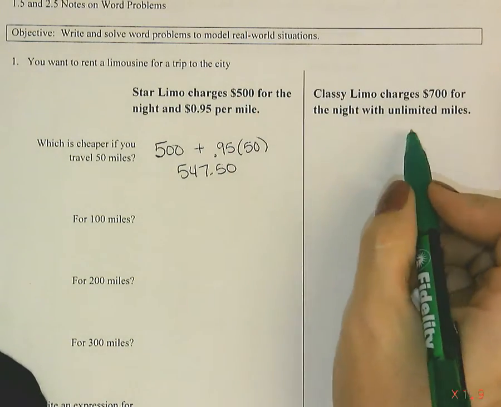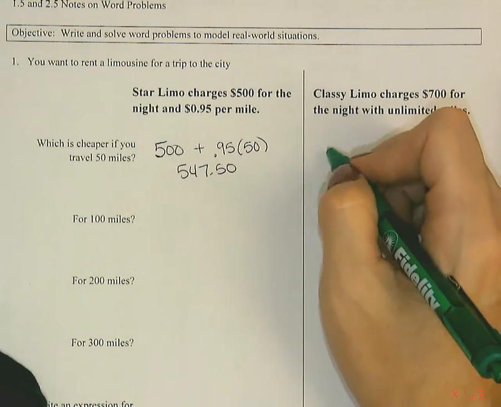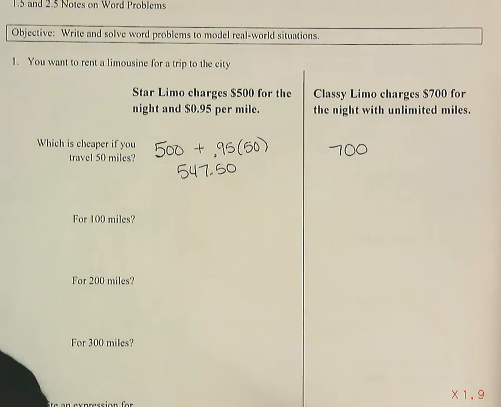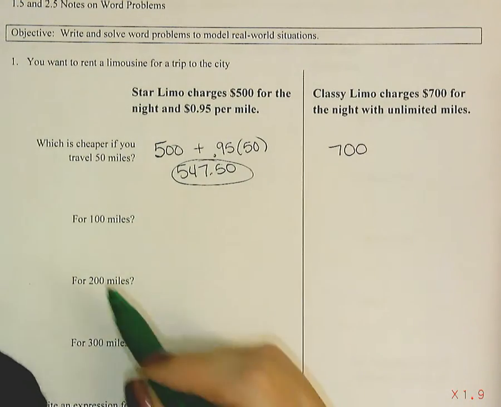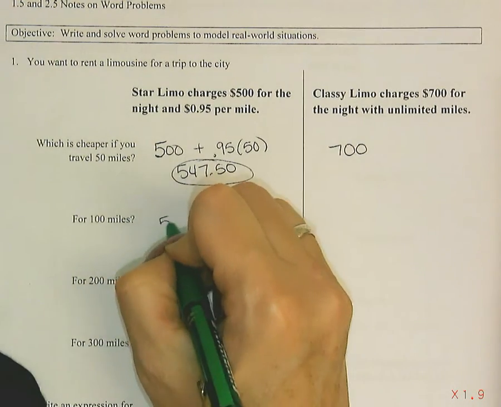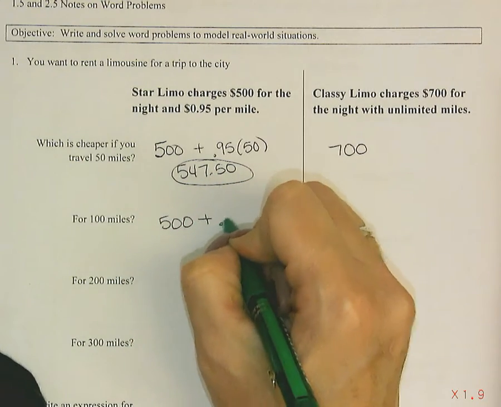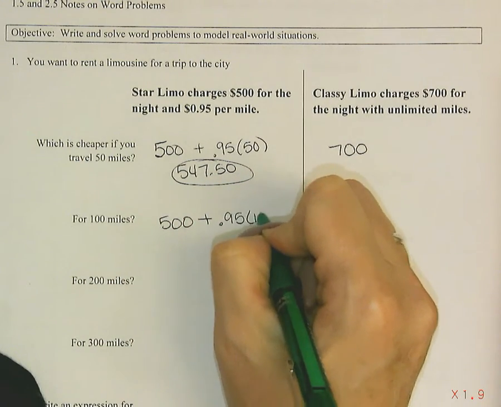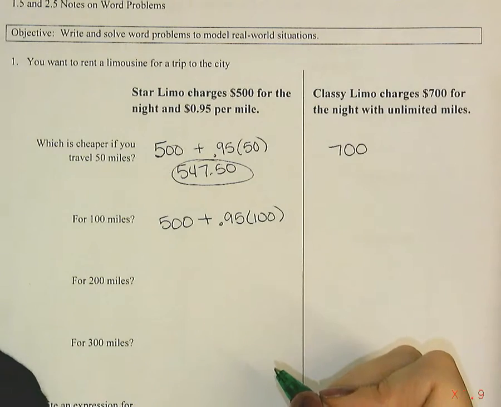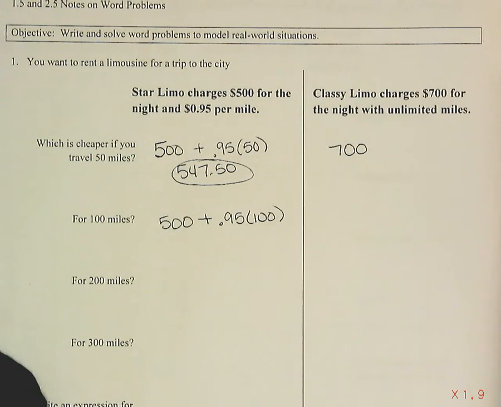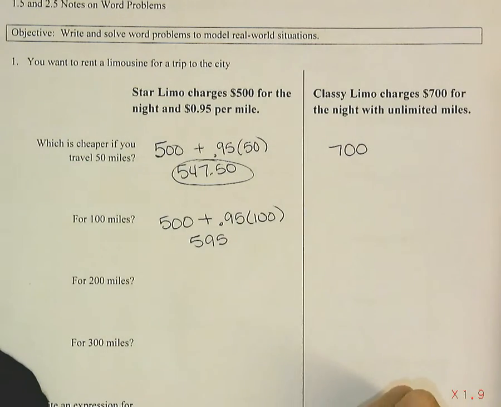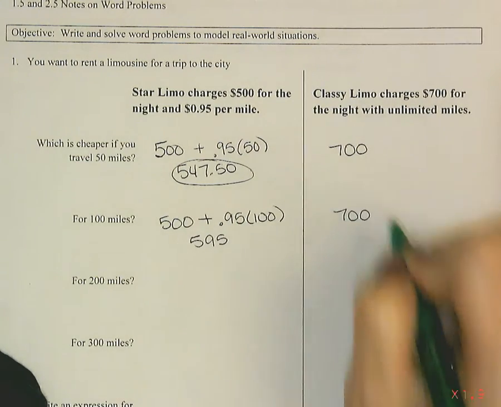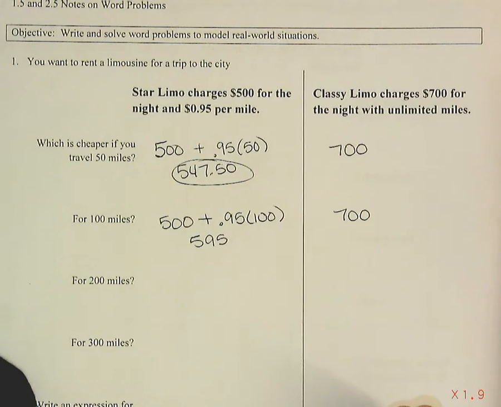Let's look at Classy Limo. It's $700 for the night with unlimited miles. So no matter how many miles you go, it's $700. So the cheaper one at this point is Star Limo. Let's try 100 miles. It'd be $500 for the night plus 95 cents for each of 100 miles. Again, typing that into the calculator, you get $595. And again, Classy Limo with unlimited mileage is $700.